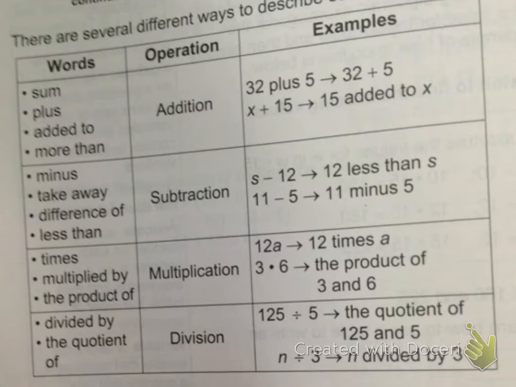The multiplication row, we have times, multiplied by, the product of. So anytime I say find the product of 12 and a, that means multiplication. So to the right we have 12a. If you notice, there's not a multiplication symbol in here. The 12 and the a are right next to each other, but that still means multiplication. It still means 12 times a. Then we have 3 times 6, and we could say this as the product of 3 and 6.